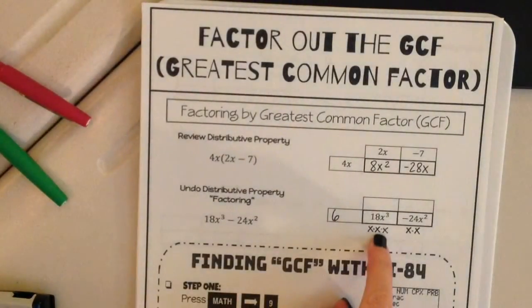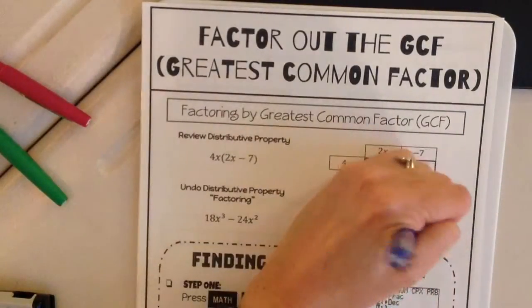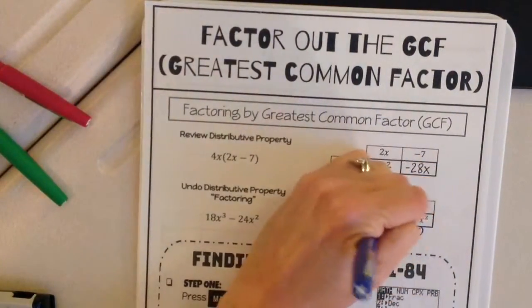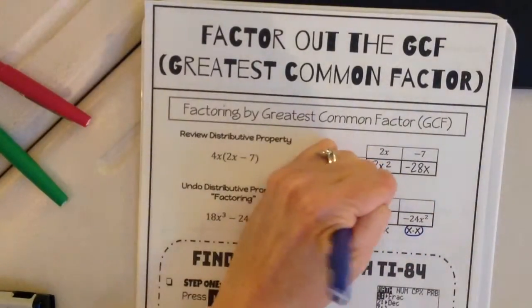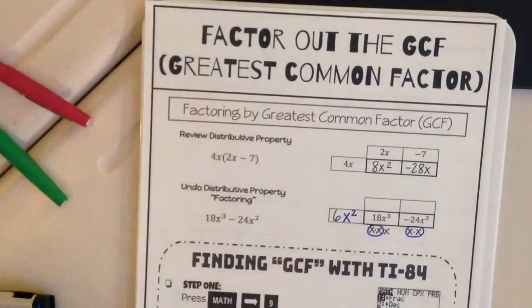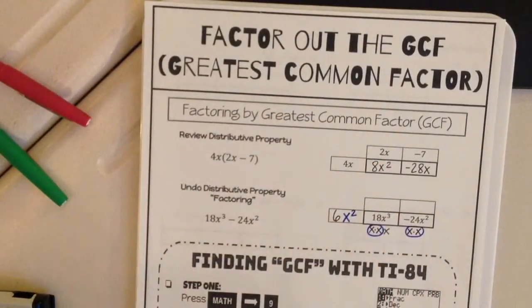So this has 3 x's to give up. This term only has 2. So in order to pull out the biggest number from each, the most I can take from each term is 2 x's, and that's going to make x times x, which is another way to write x squared. So I can factor out or divide out an x squared from each term.